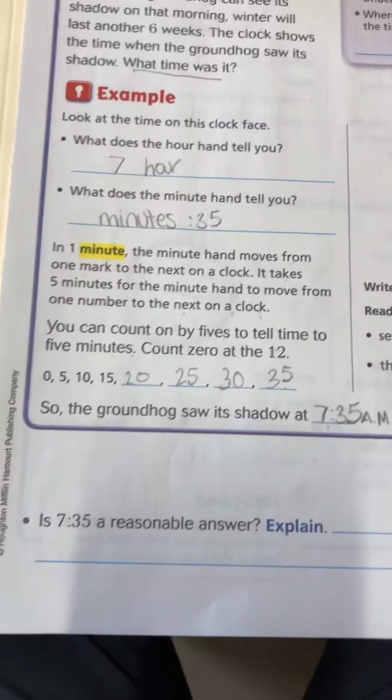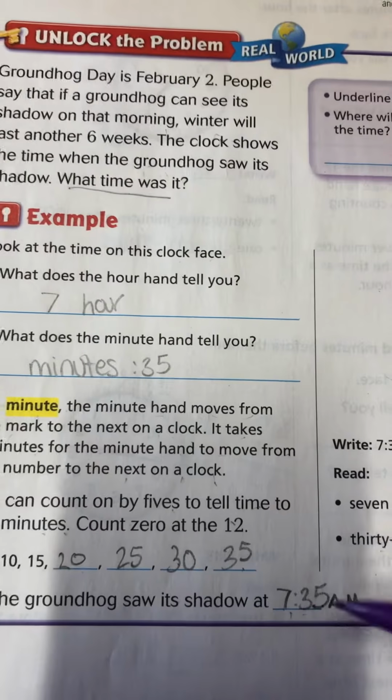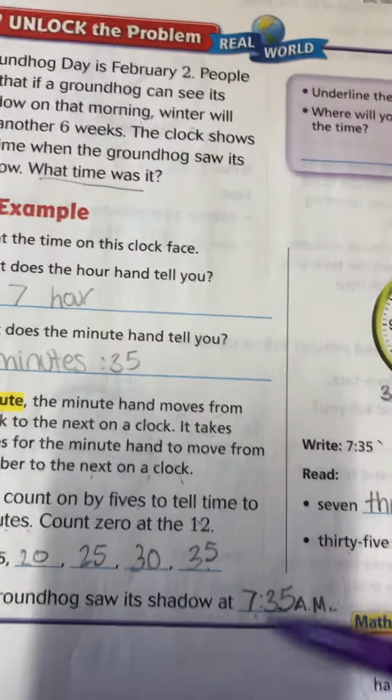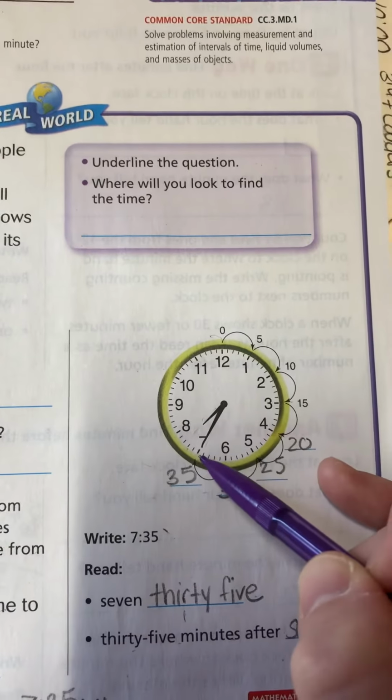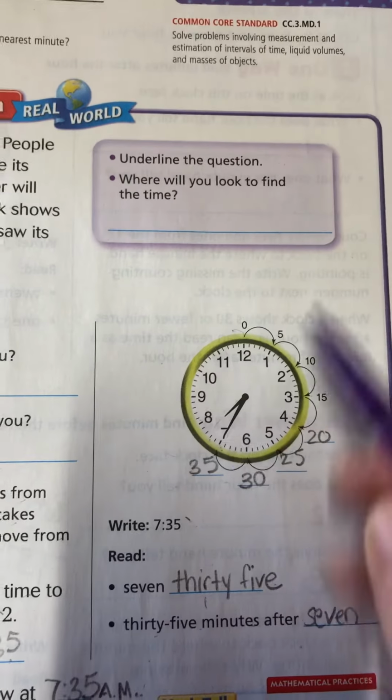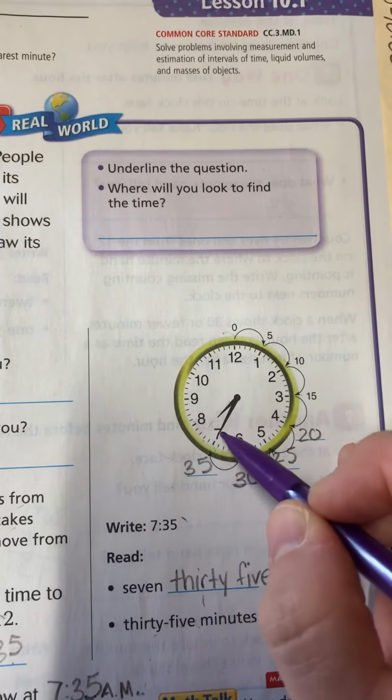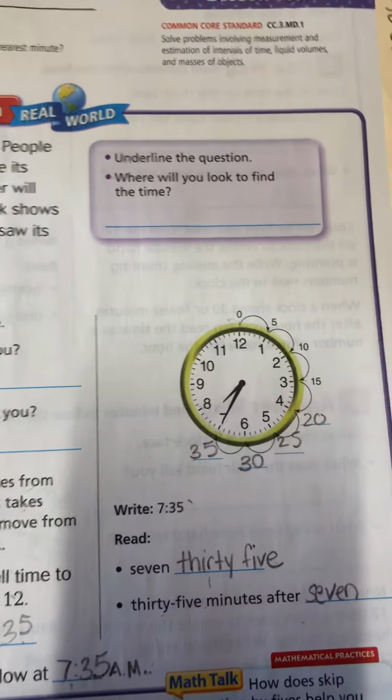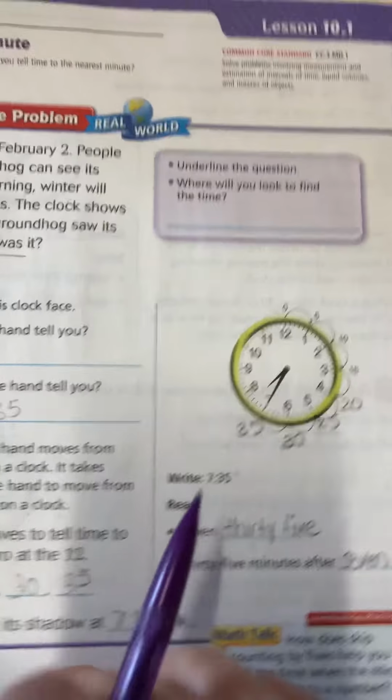And then down here our question is, is this a reasonable answer? Well, is it a morning time? Yeah, it's a morning time. We know that he saw it. If we look here, our hour time is between 7 and 8. And 7:35 is between 7 o'clock and 8 o'clock. So we know that that's reasonable.